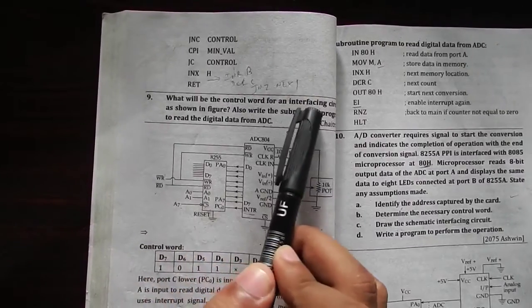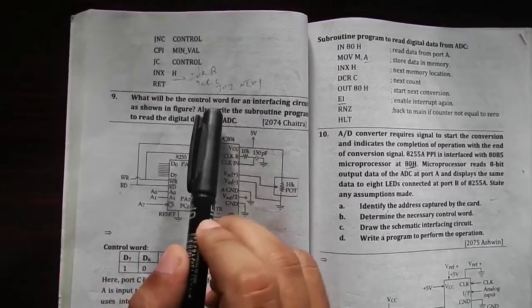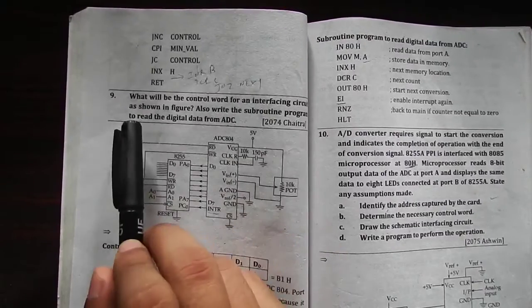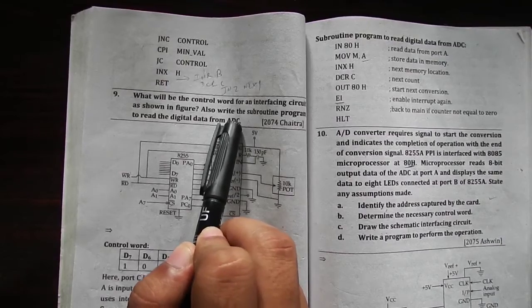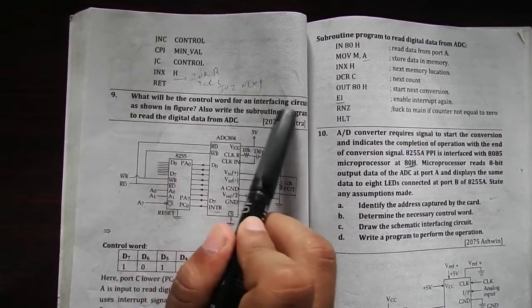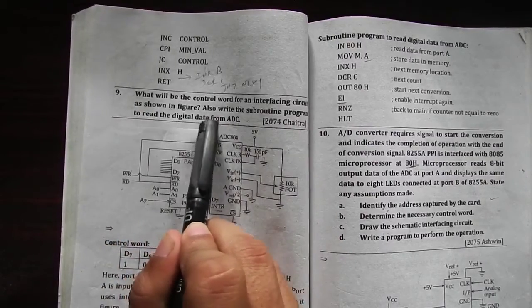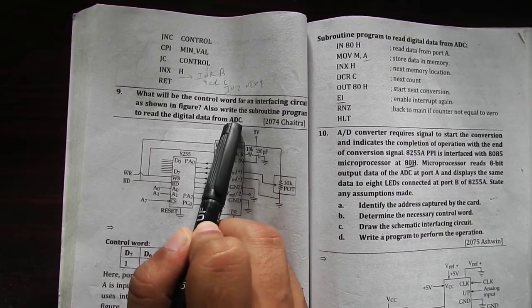What will be the control word for an interfacing circuit as shown in figure. Also write the subroutine program to read the digital data from ADC. So in this question we are supposed to find out the control word and the subroutine program to read the digital data from ADC. So let's answer these questions.